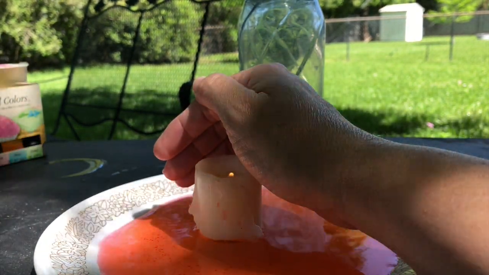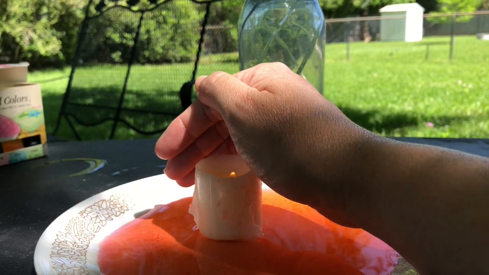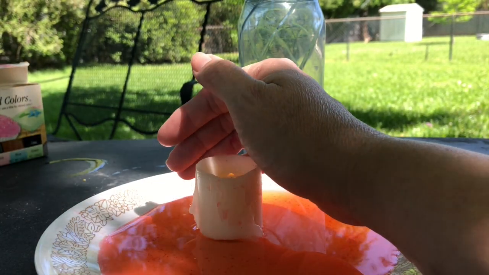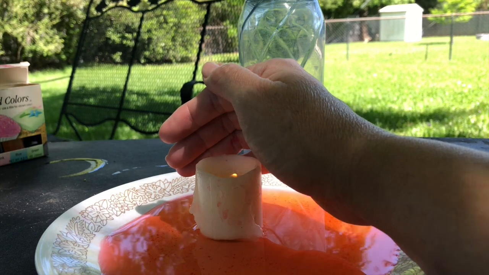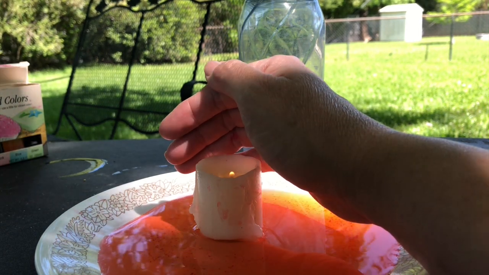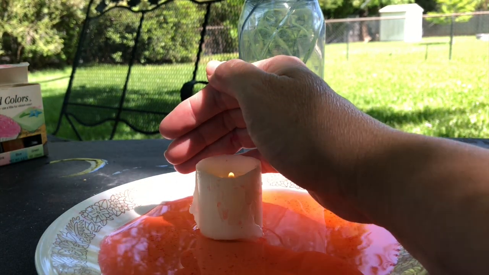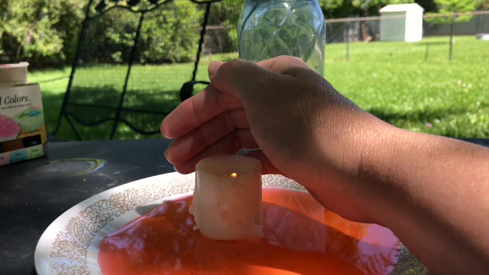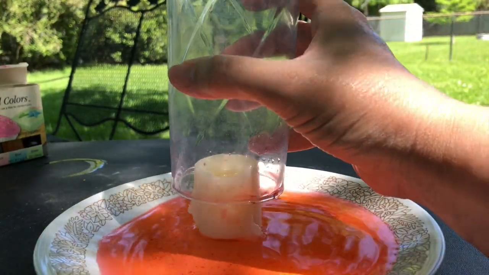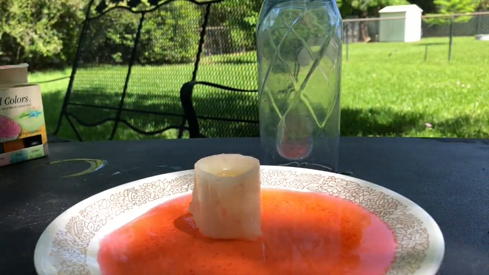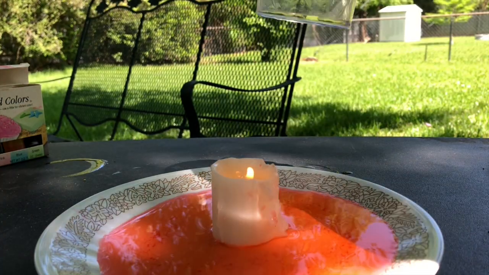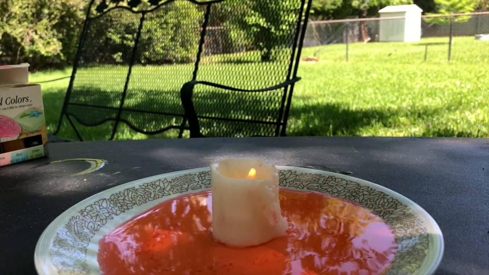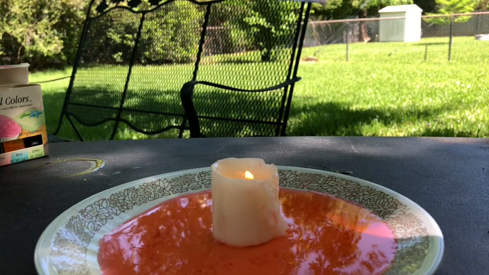Now, what I'm going to do here in a minute is put the cup over the top of the candle. As you can imagine, the candle will burn through the oxygen that's inside the cup, and it will go out pretty quickly. But what's important is what happens while that is burning inside the cup. So when we put the glass over the candle, let's try that again. When we put the glass over the top of the candle, think about what's happening inside as far as energy.